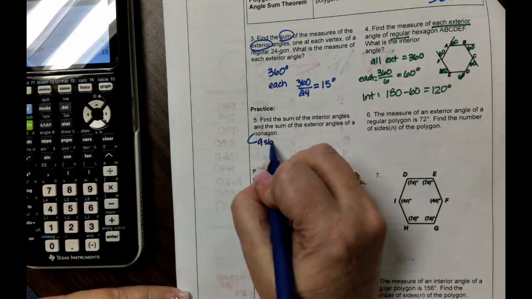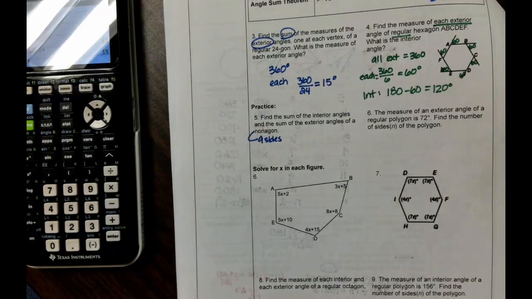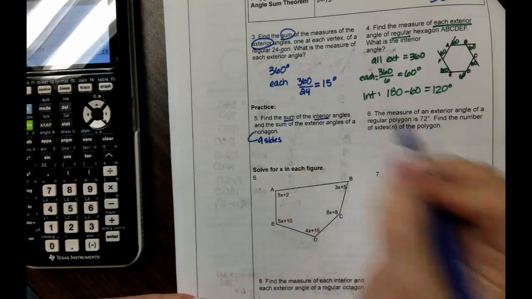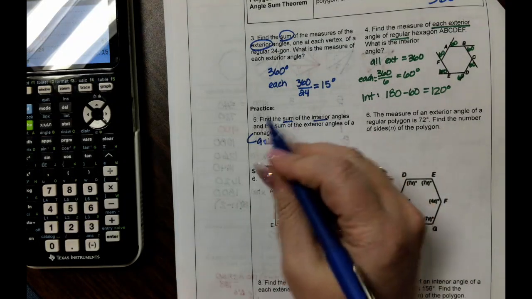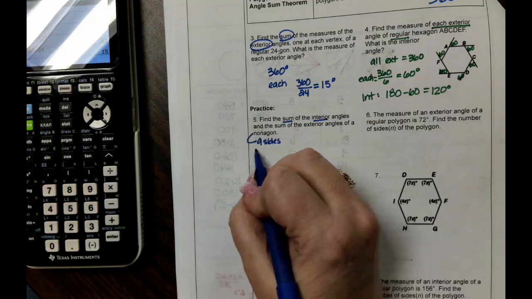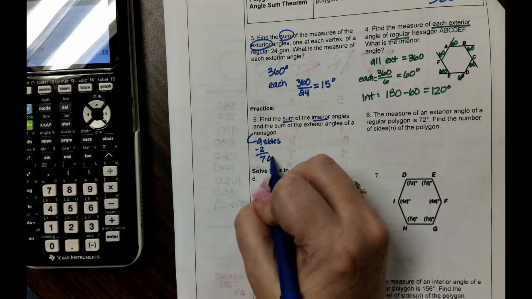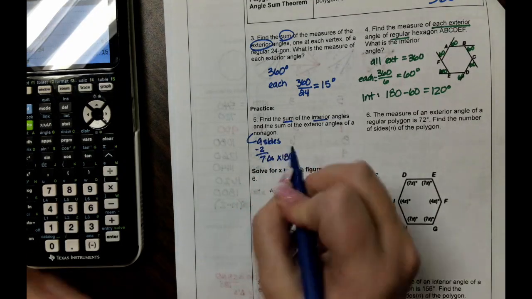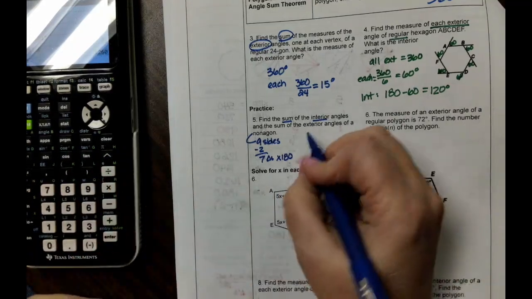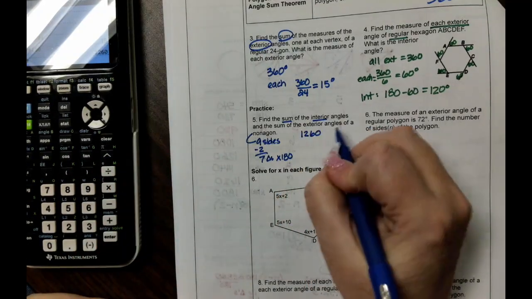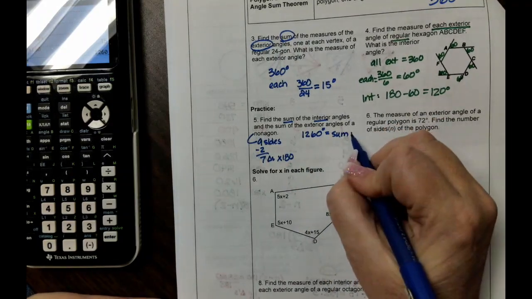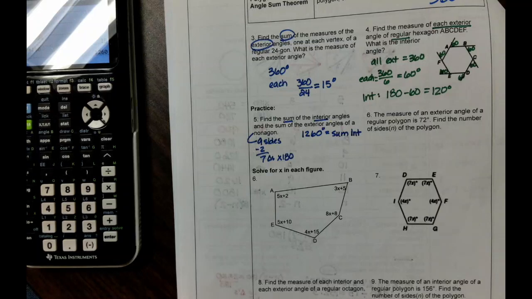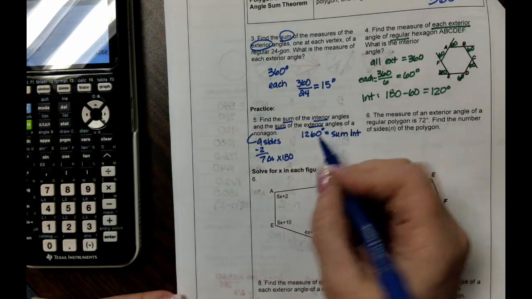That's often the hard one to remember. Find the sum of the interior. Sum of the interior always changes. The sum of the interior is the number of sides minus 2. So there are 7 triangles times 180. 7 times 180 is 1,260. So the sum of the interior angles is 1,260. The sum of the exterior angles, always 360.